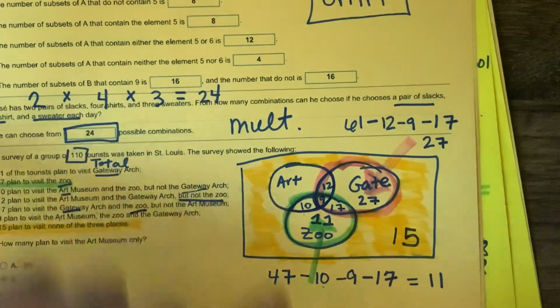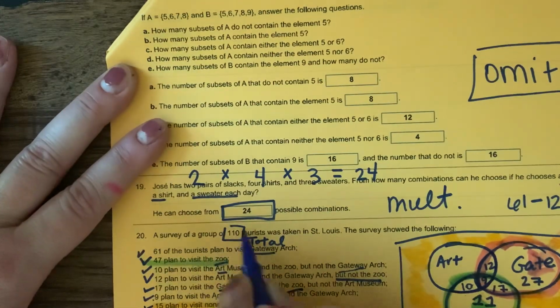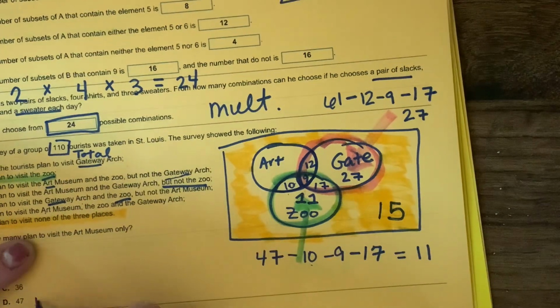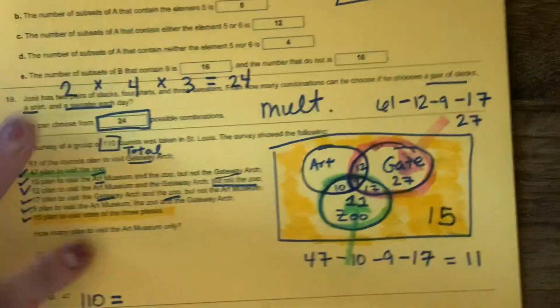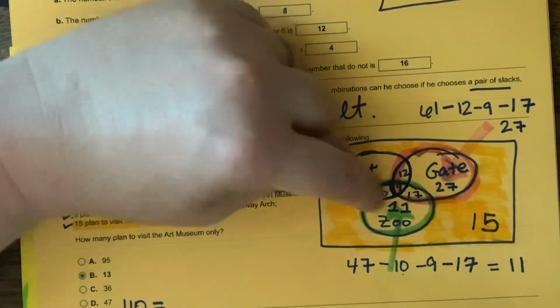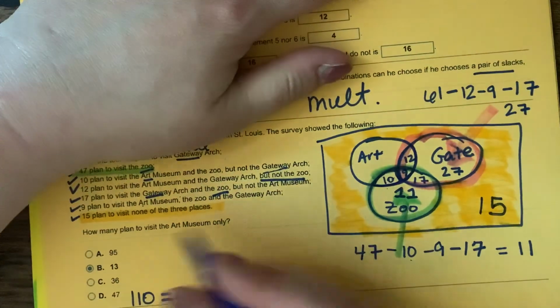Well, let's remember the only other thing we haven't talked about is the fact that there's 110 people in this figure. So all of the numbers should add up to 110. So let's see. This 12, 9, 17, 27, 10, 11, and 15.